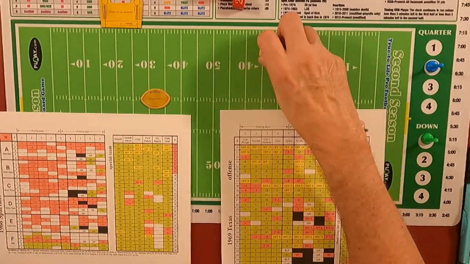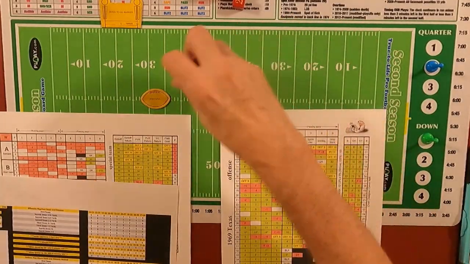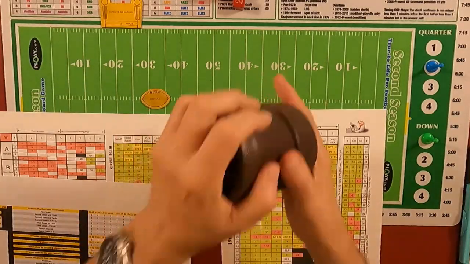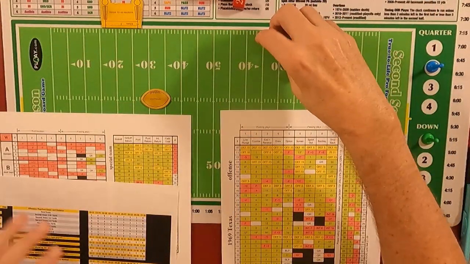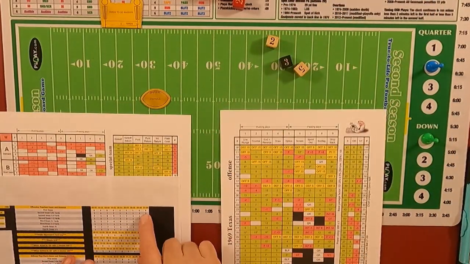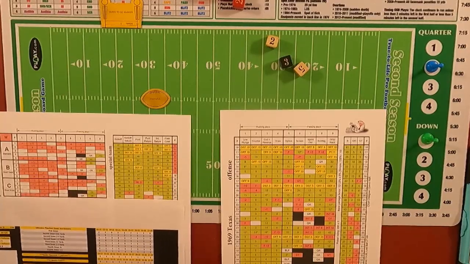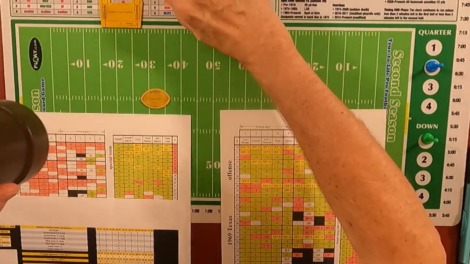Here they come. All right, we're going with the bootleg, number 8. They're going to go 37. 37 on their defense is a short wide against the bootleg.